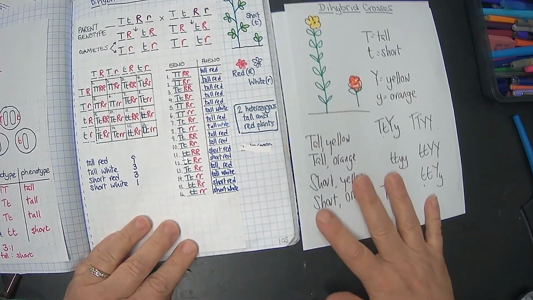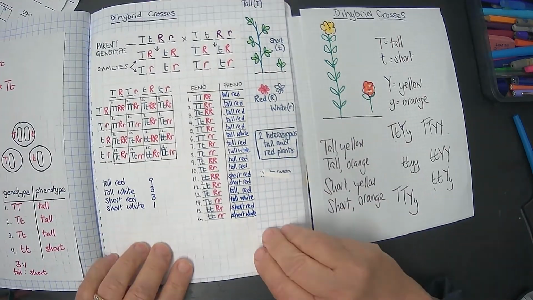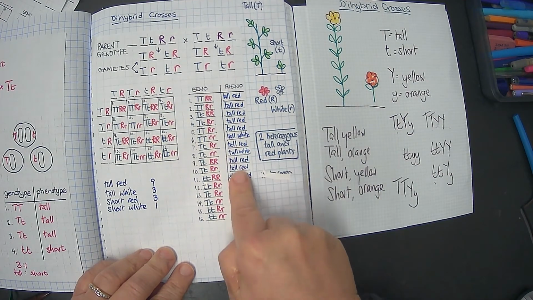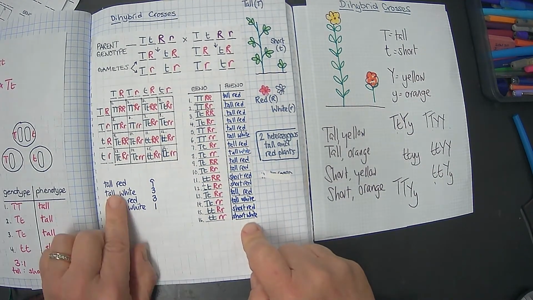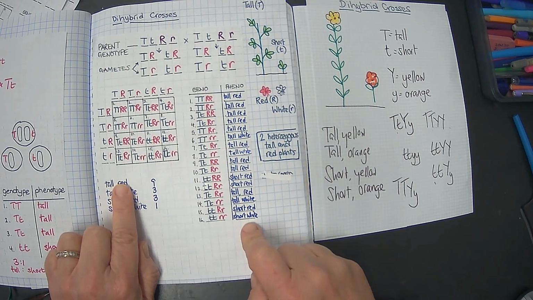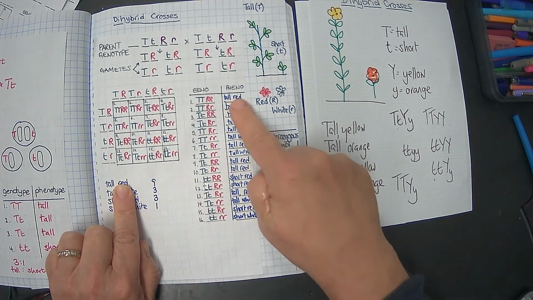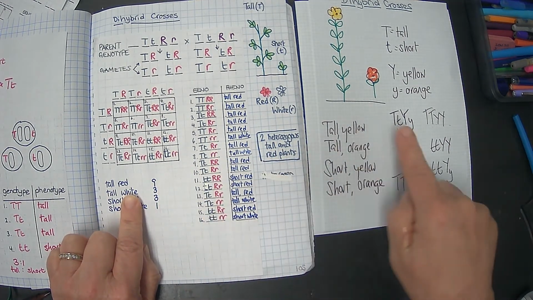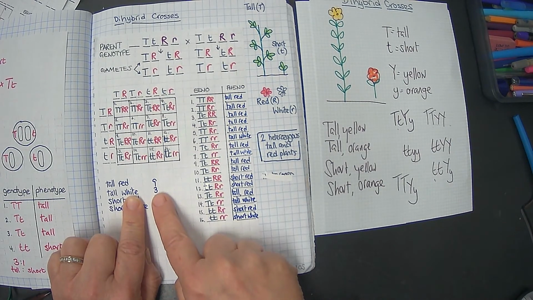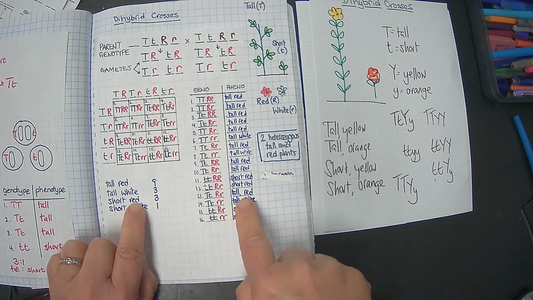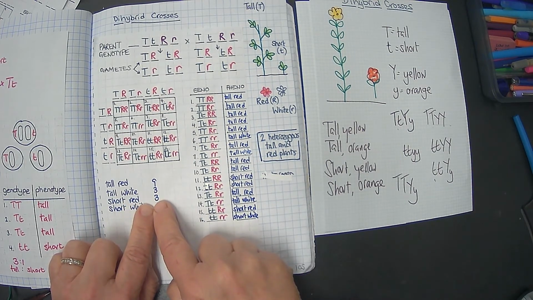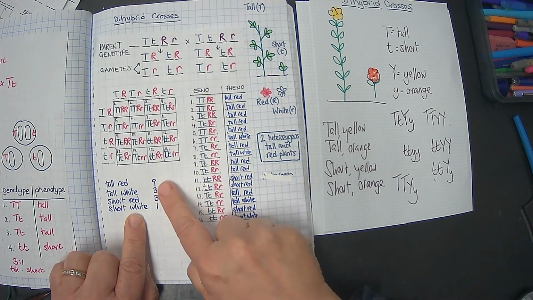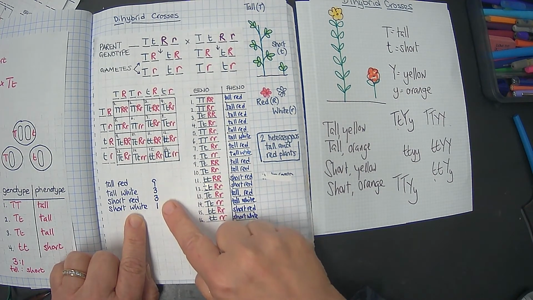In this case, I didn't do yellow and orange, I did red and white. The only difference is instead of Y's, I've got R's because red is dominant to white. And I filled every single one of them in. Then I counted up all my tall and red, or so it'll be tall and yellow in the sunflower, and I had 9 of them. And then I counted up the tall and the white, which would be tall and orange, and I had 3 of them. And then I counted up the short and the red, which would be short and yellow, and I had 3 of them. And then I counted short and white, or short and orange, and I had 1. And I get this ratio, 9 to 3 to 3 to 1.